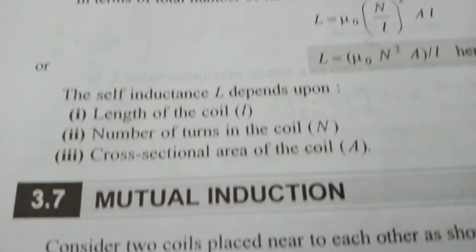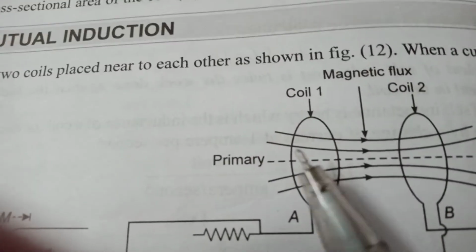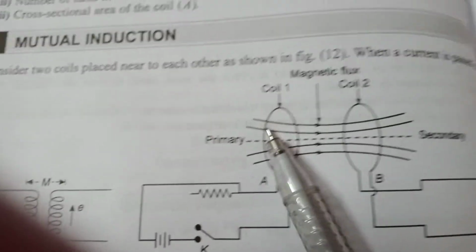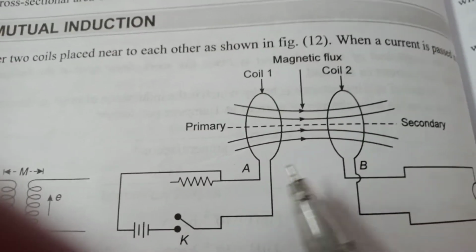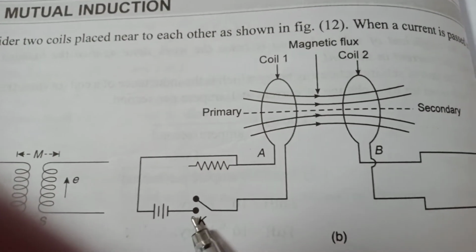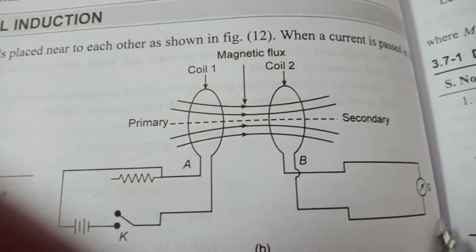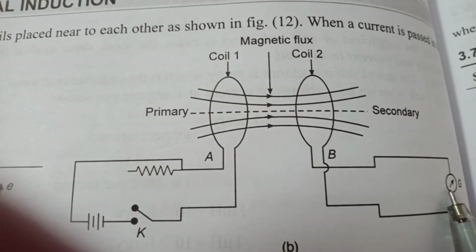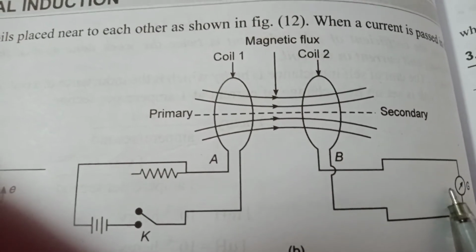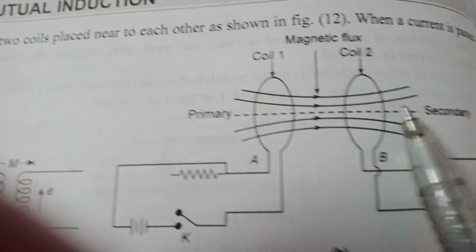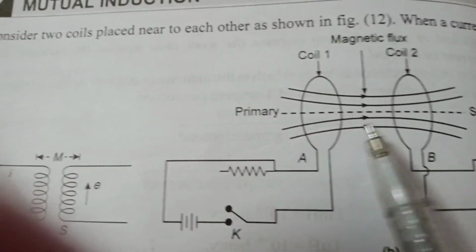Now, the next is what is mutual induction. Mutual induction is, there are two coils of wire, as you can see in the figure. Coil 1, coil 2. Coil 1 is a primary, it is connected to the battery and key. Coil 2, there is no battery, there is only a galvanometer. Galvanometer will deflect whenever there is current, induced current. Induced current will be there whenever there is magnetic flux change here.